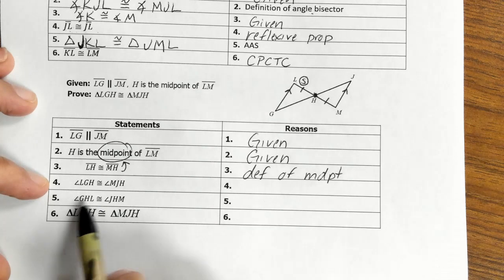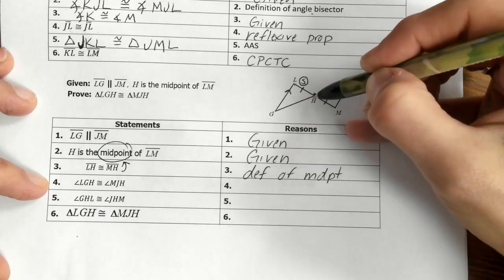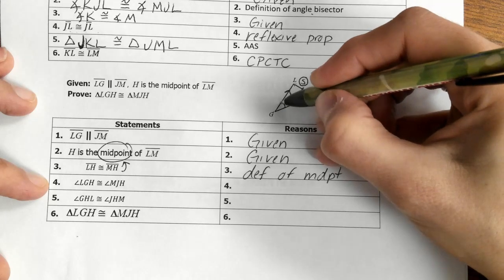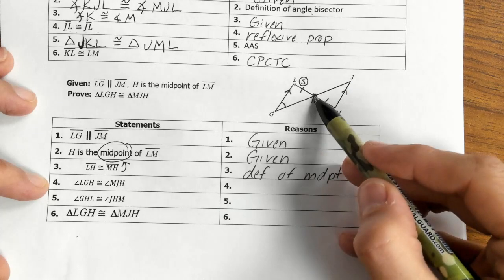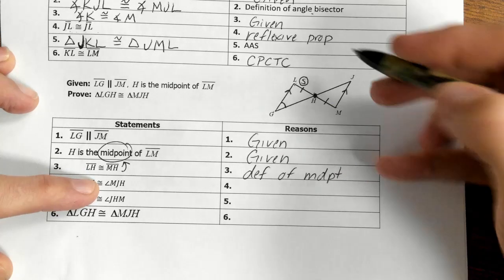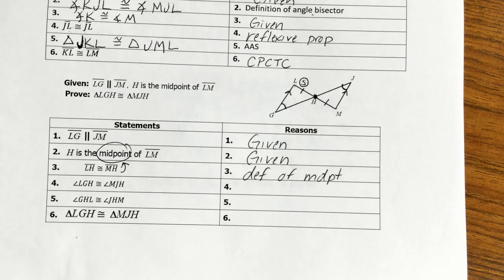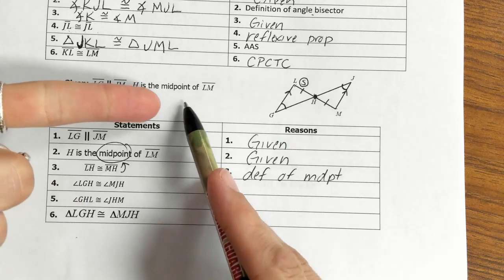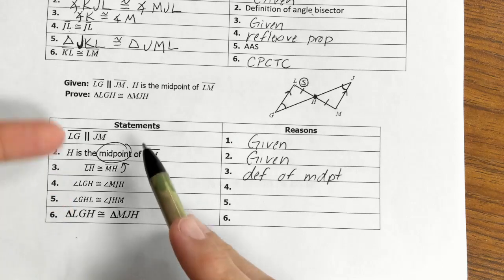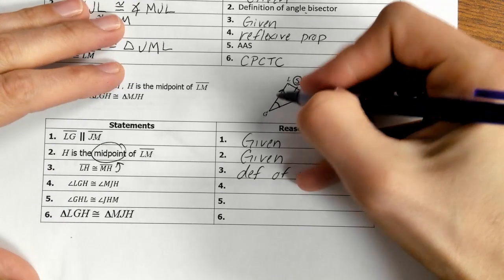Next, our statement says that angle LGH, so this angle right here, is congruent to angle MJH. Well, we need to take a look at this. It's not a given, but there is something else above in a statement that can help us out. And this is where we see those parallel lines.